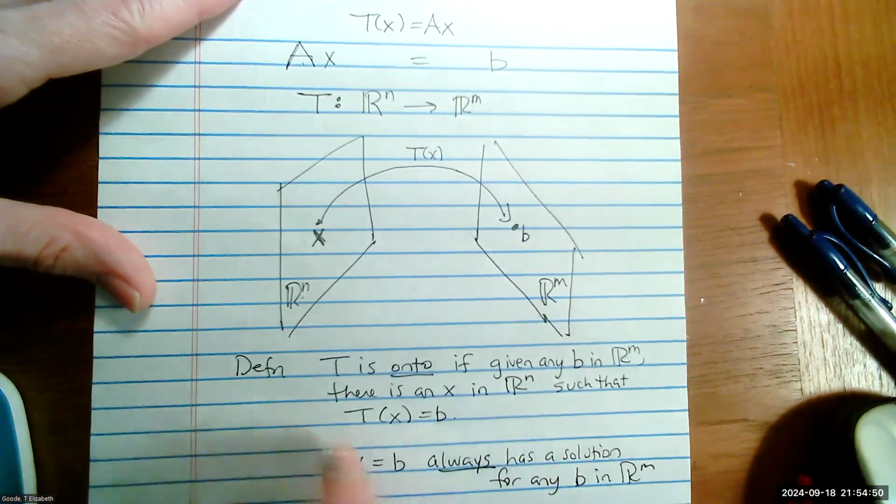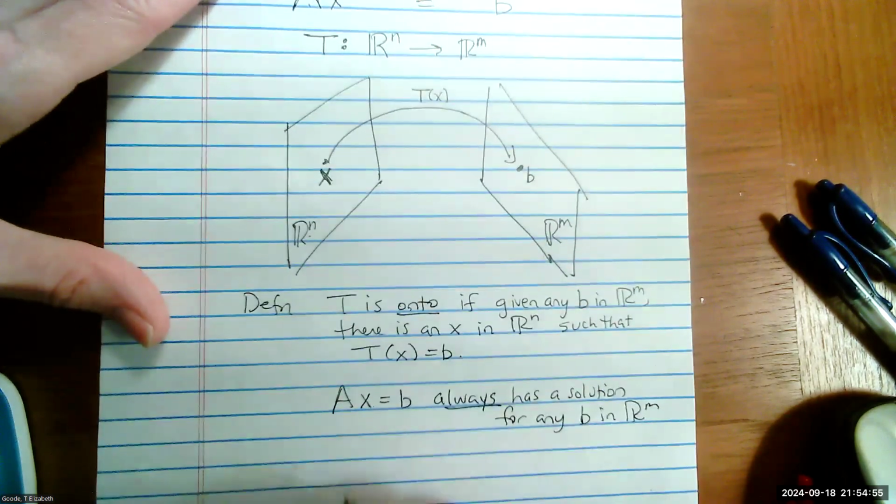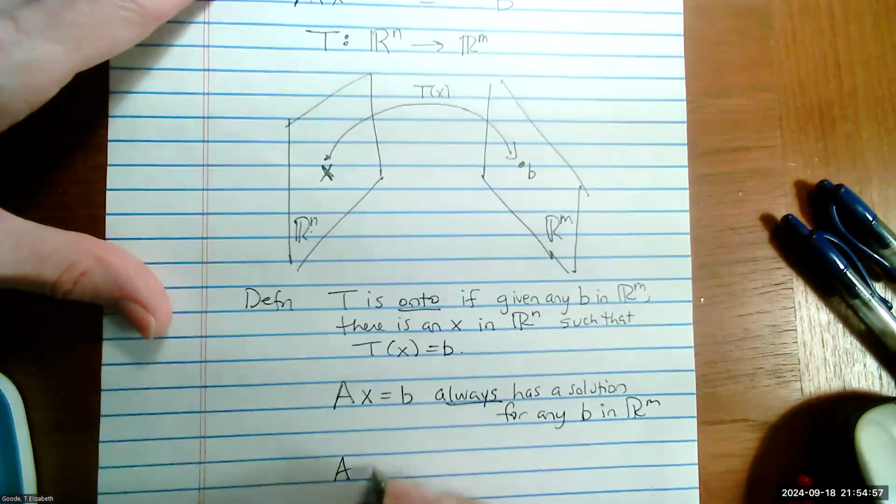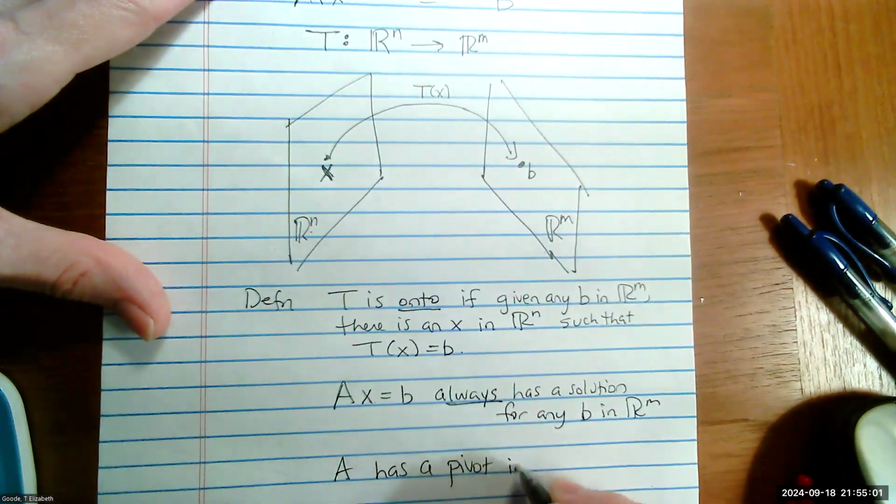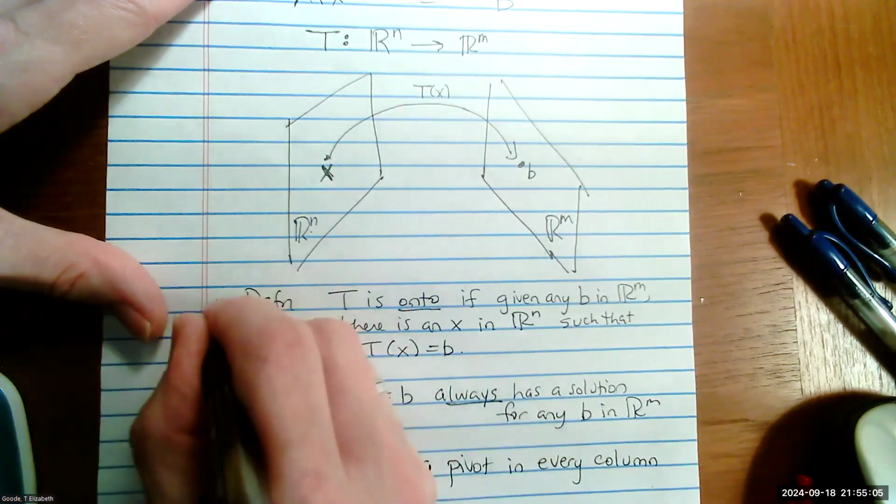These are saying the same thing. T is onto means AX equals B always has a solution, but that means A has a pivot in every column when we row reduce it. These all mean the same thing.